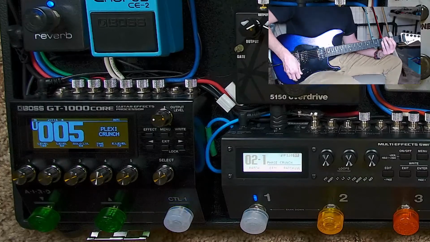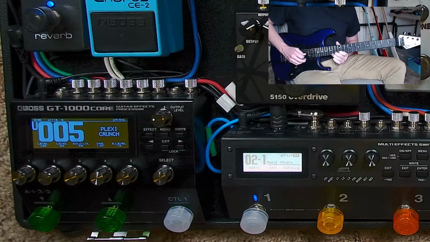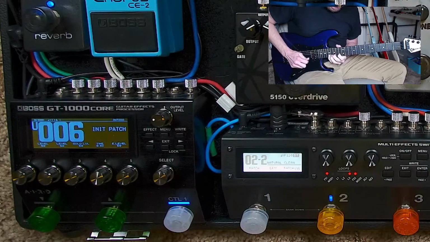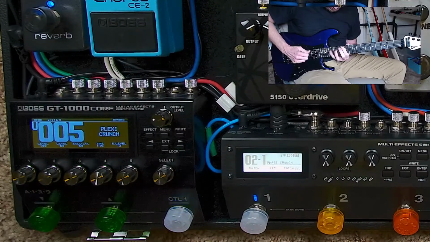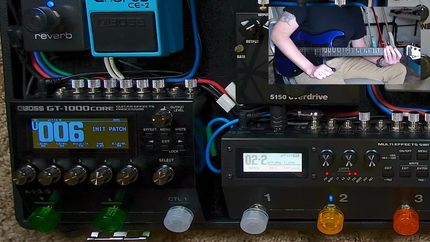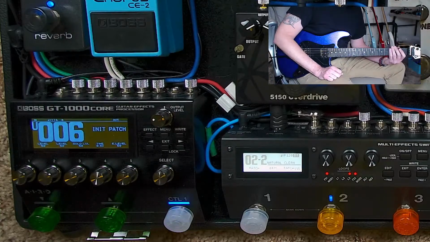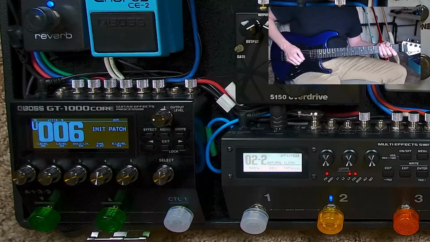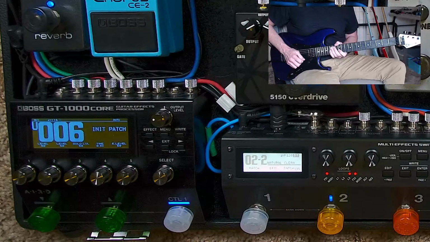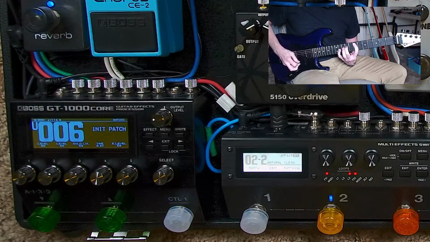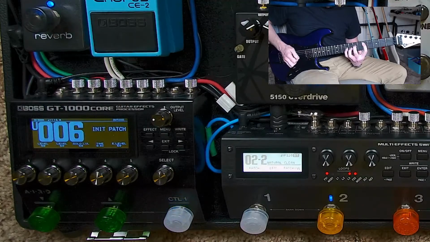I think there's a little more clarity and definition on the GT-1000 with these current settings. This EVH is a little more raw. But there's something natural, and I don't want to say spongy or saggy, because those are terms about power amp response, but there's just something a little more natural about the 5150 in a way. Obviously there's zero latency except from the Mooer. There's none from that being analog, but I have a hard time deciding. Maybe tell me down in the comments which of these. It's kind of hard to decide.